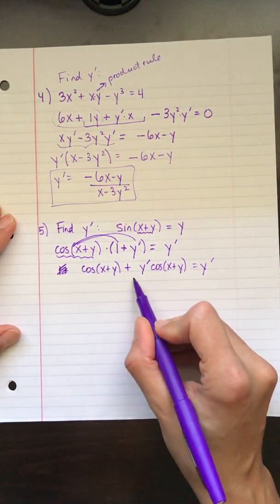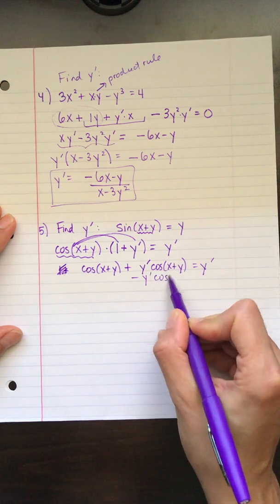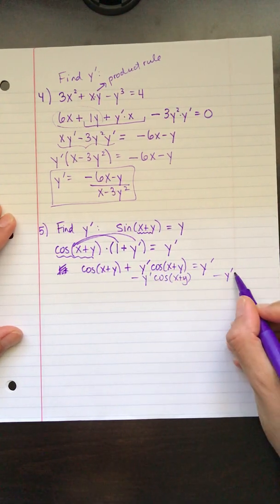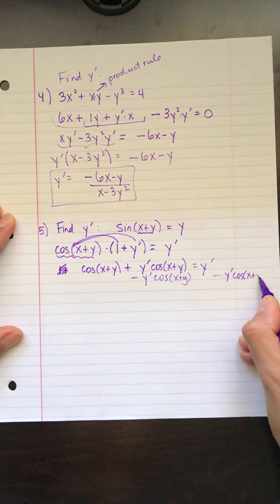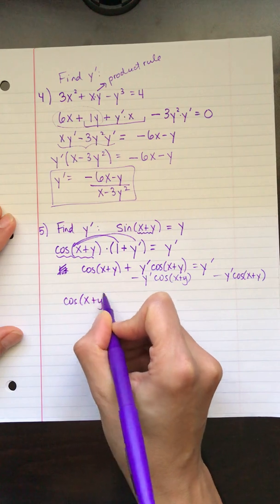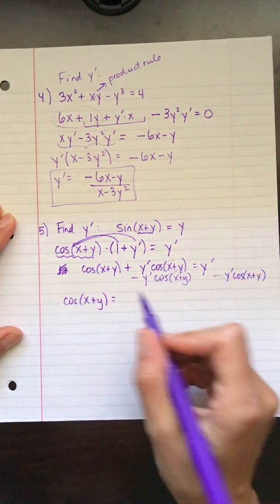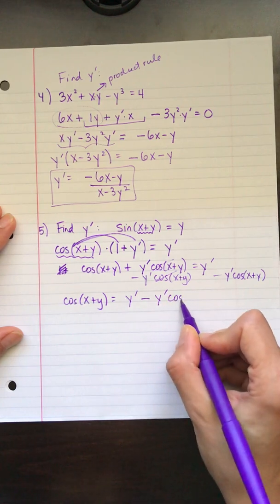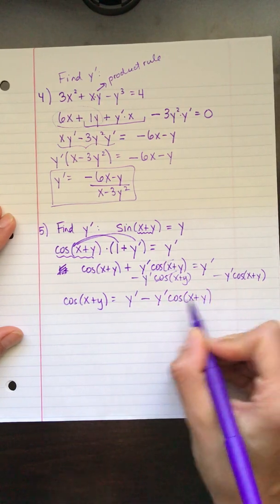So maybe actually I'll just move this term. I'll subtract it to the left and get cosine of x plus y is equal to y prime minus y prime cosine x plus y.